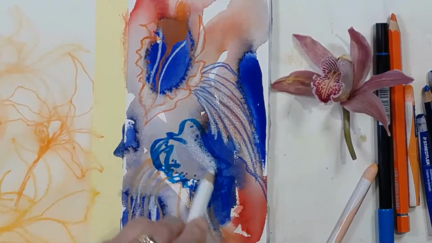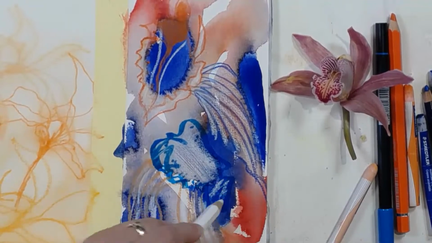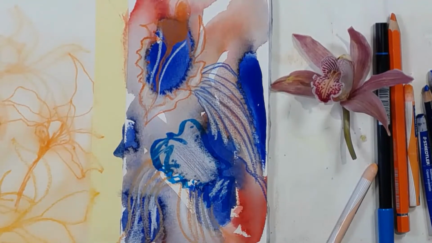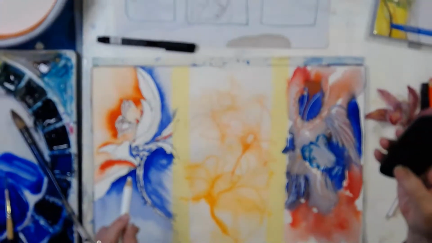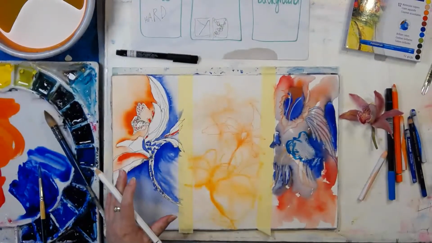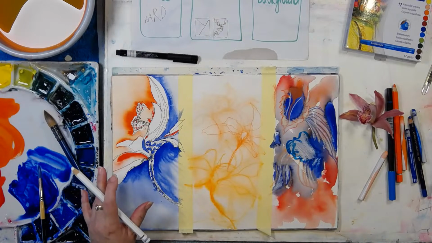Putting some white all in the center of that one there. Yep. I am going to need to embellish dramatically. Let's switch our minds for a moment back to this one on the left-hand side here. Does it need any more?